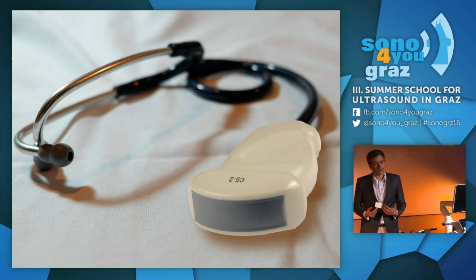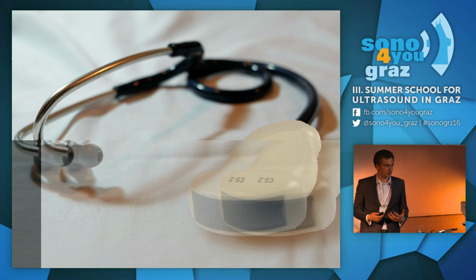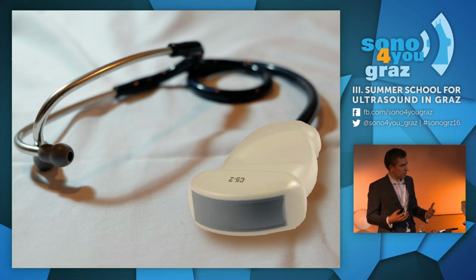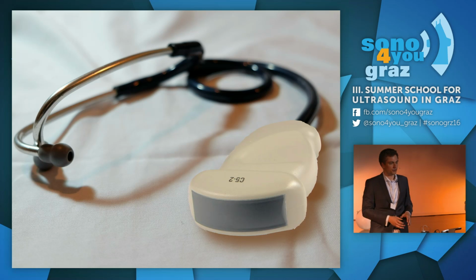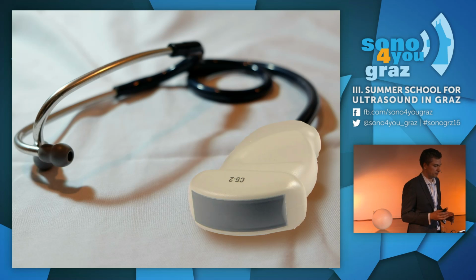You might think of the ultrasound as a new stethoscope. You do all the classical physical exams. You auscultate, you palpate, you feel the body, and you might feel there's something going on. And that's when I would take the ultrasound probe and have a look.